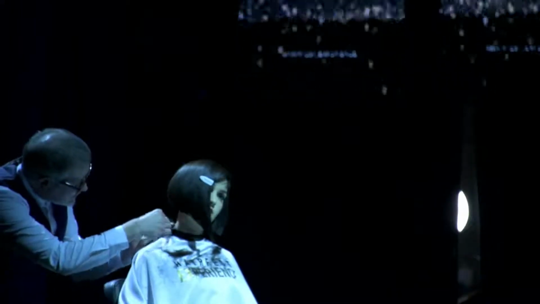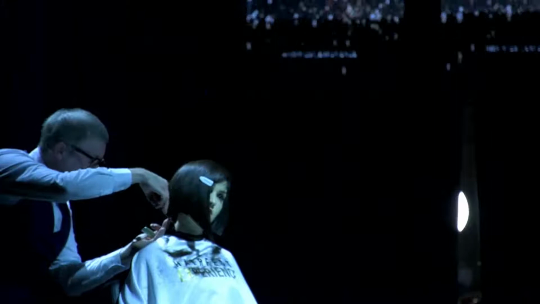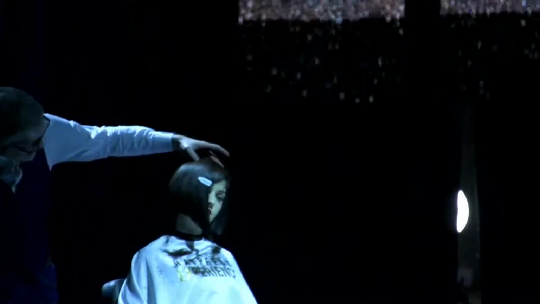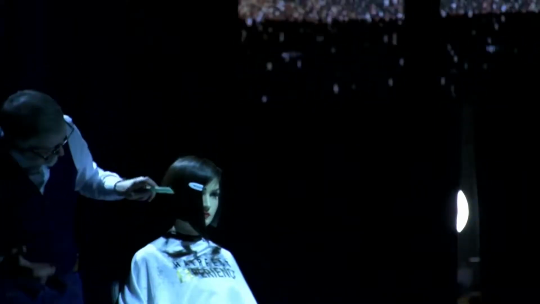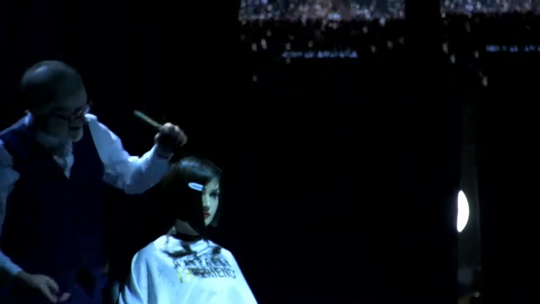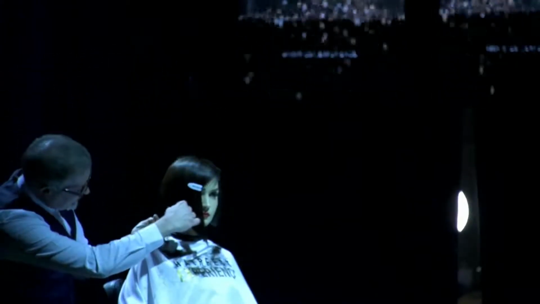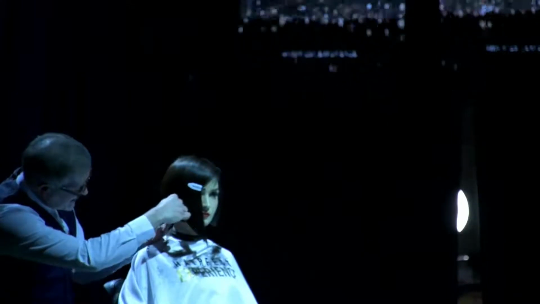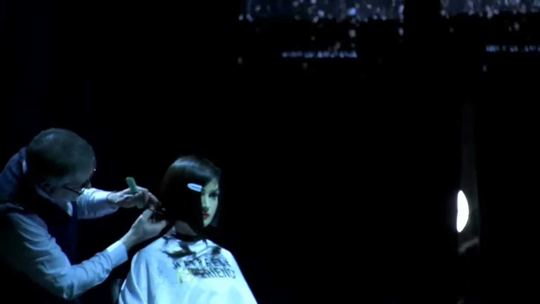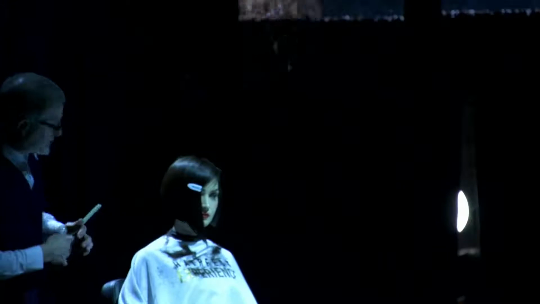So, almost worked around this side. I'm going to work around the other side, and then once I've finished, this is where I really need a mirror. I need to see what I'm doing. And then I can actually make sure that that line sits perfectly.